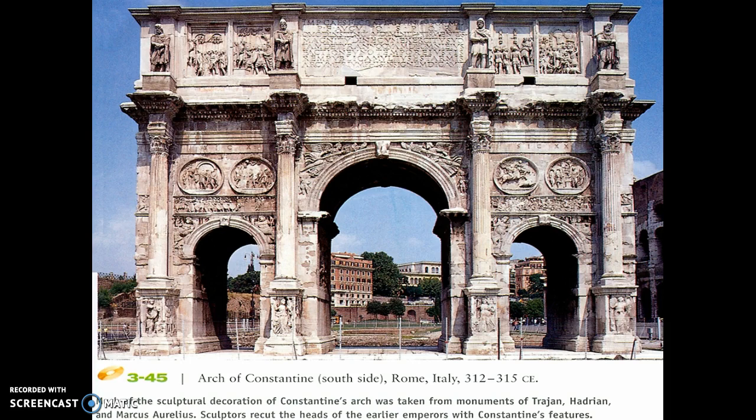It has several reliefs on this arch, and you can see that it's covered in reliefs. Some of these reliefs are actually looted from earlier monuments. These monuments had been dedicated to Trajan, Hadrian, and Marcus Aurelius. So they were basically recycling these artworks and putting them on their monument.